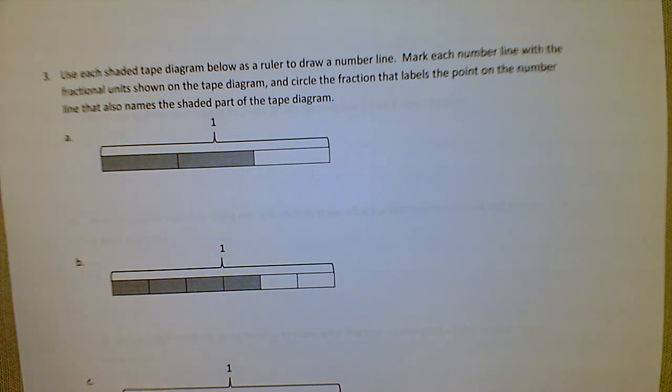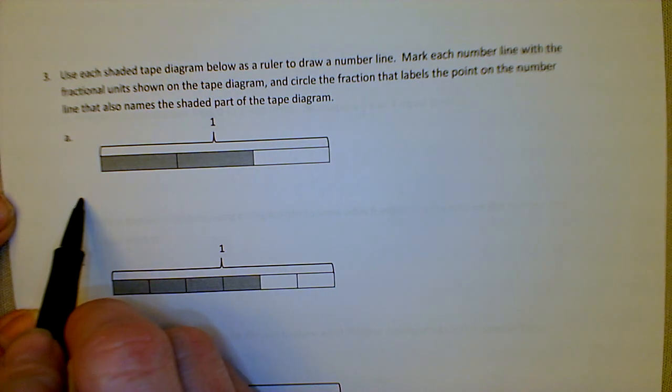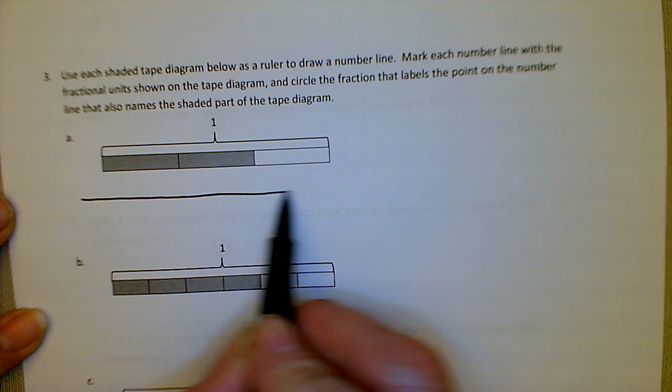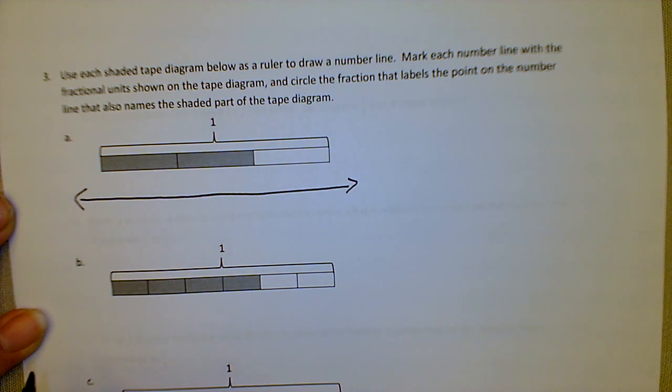So remember, when you're drawing your number line, you're going to draw as straight a line as you can. If you have a ruler, that's fabulous. If not, try and get it nice and straight. And you want to go a little bit beyond or past the ends of your tape diagram.